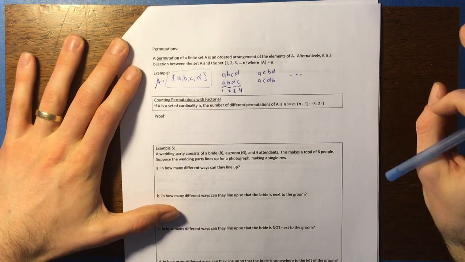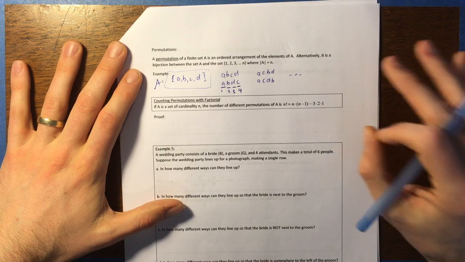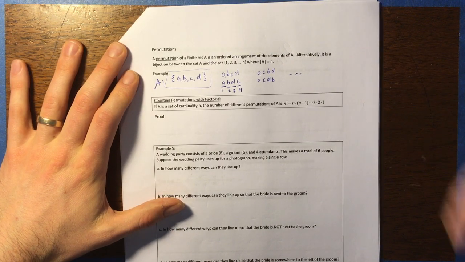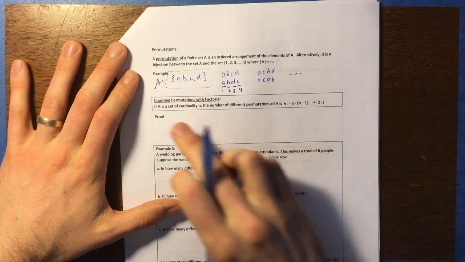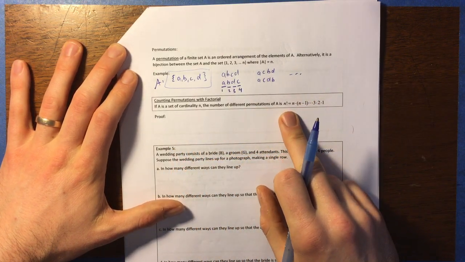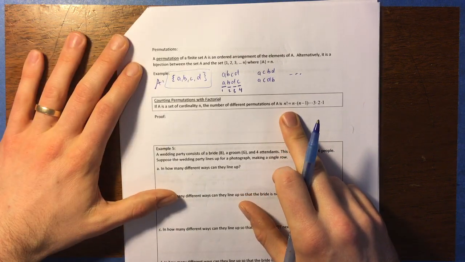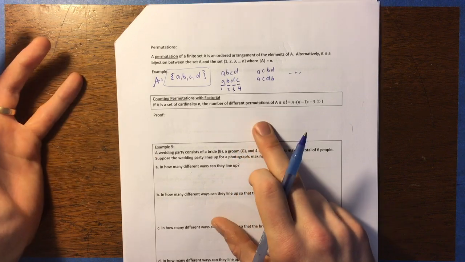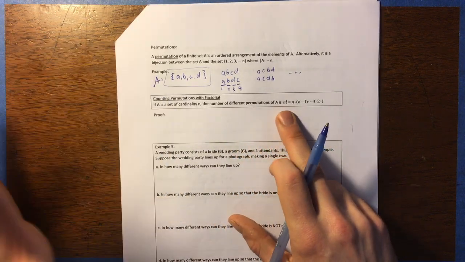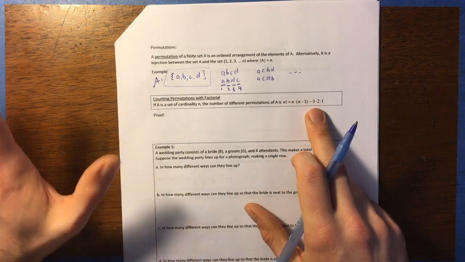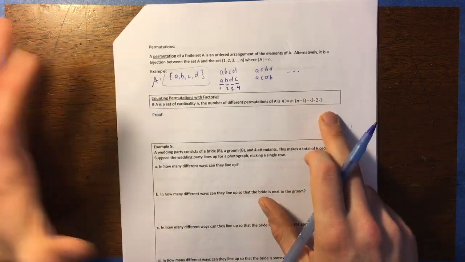So what I want to talk about is how to count the number of different possible permutations. And the thing we're going to use to count permutations is the factorial operation. You may be familiar with this factorial operation. It's the exclamation point. If you have a set A of cardinality n, the number of different permutations of that set is going to be counted by n factorial, which is n times n minus 1 times n minus 2 ... all the way down to times 1.